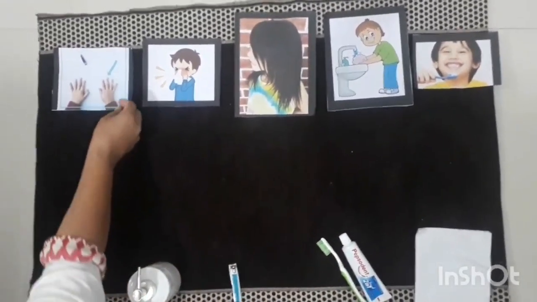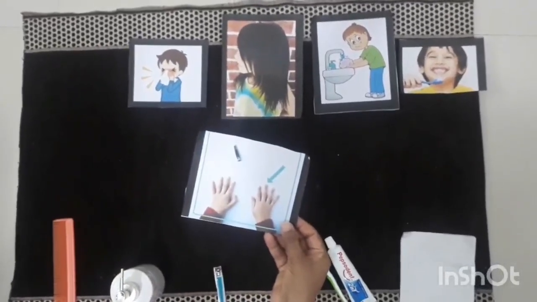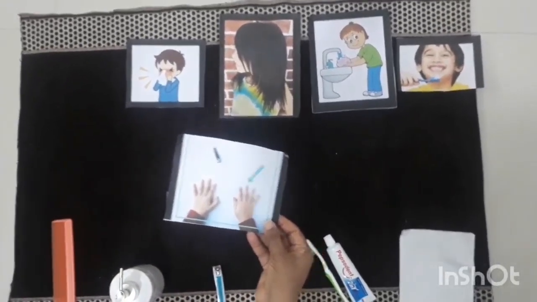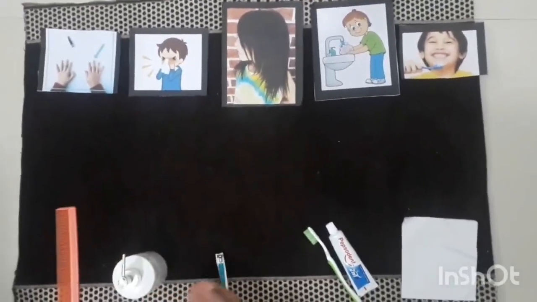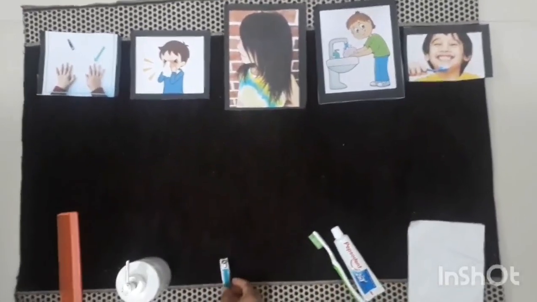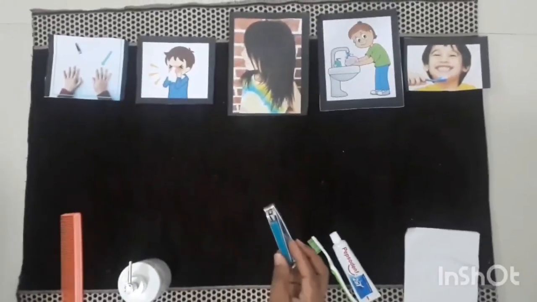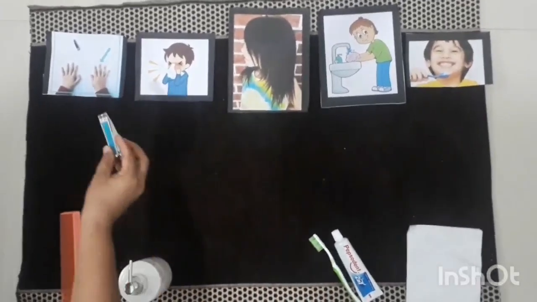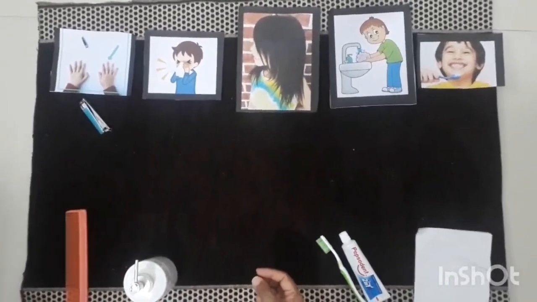The first picture that I have taken is of hands having long nails. Now tell me children, which object we will use to trim our nails? Yes, it is nail cutter. So we will match nail cutter with this picture.